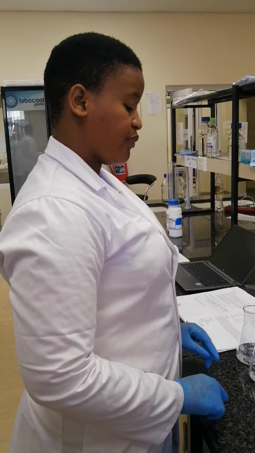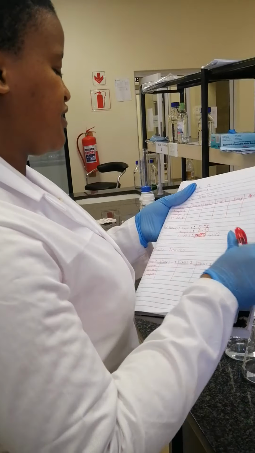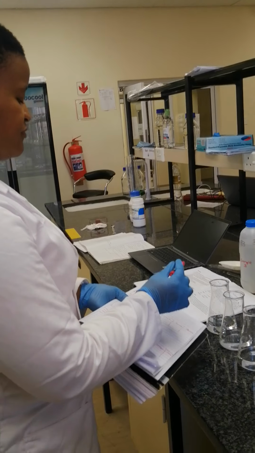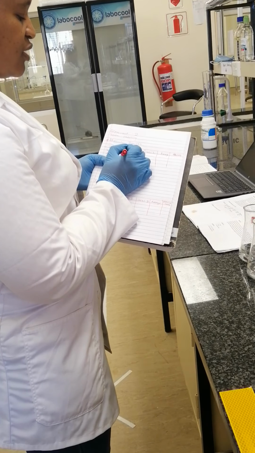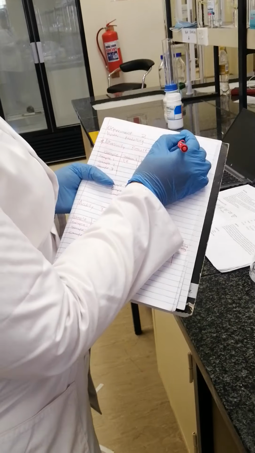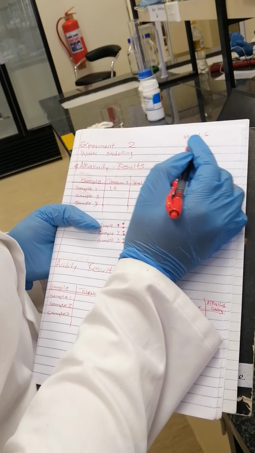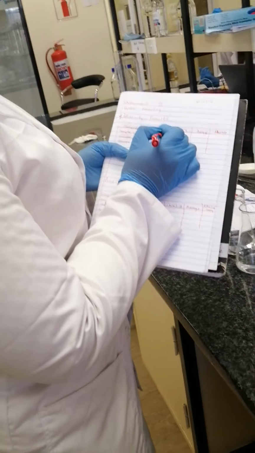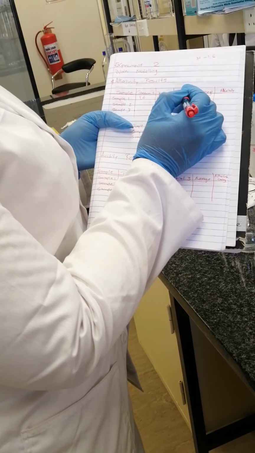3.1 minus 1.6. So now you have to make sure that this is the first trial. The first beaker is for the first trial, the second beaker is the second trial, the third beaker is for the third trial. So first trial, you got 1.6. The third trial is 3.1 minus 1.6. So I don't have a calculator. So now you can write 3.1 minus 1.6. We'll calculate it. So now the third trial is 1.5.